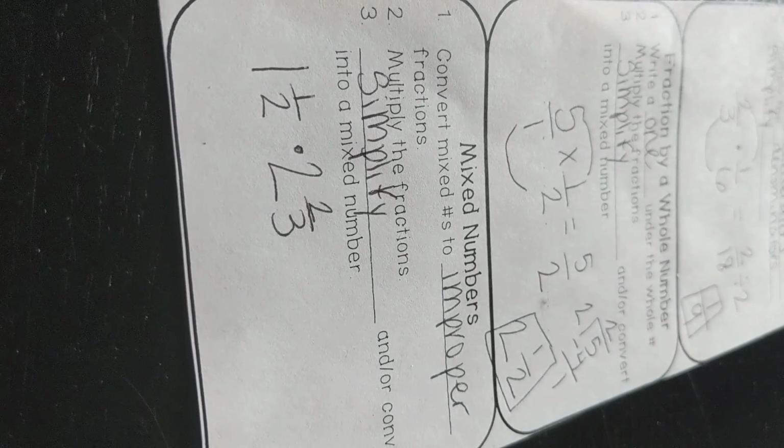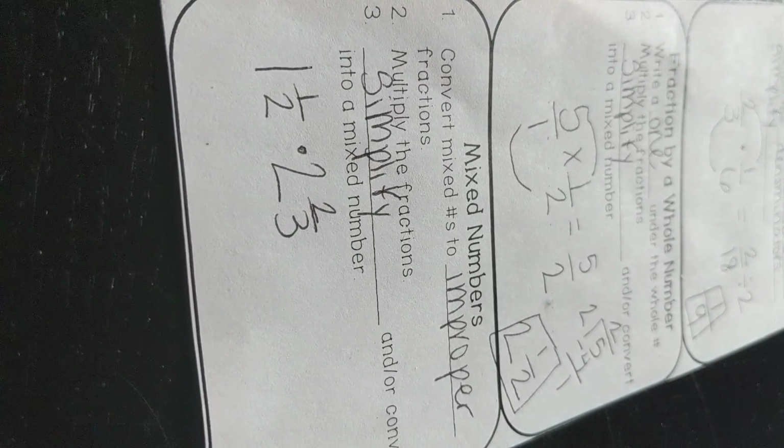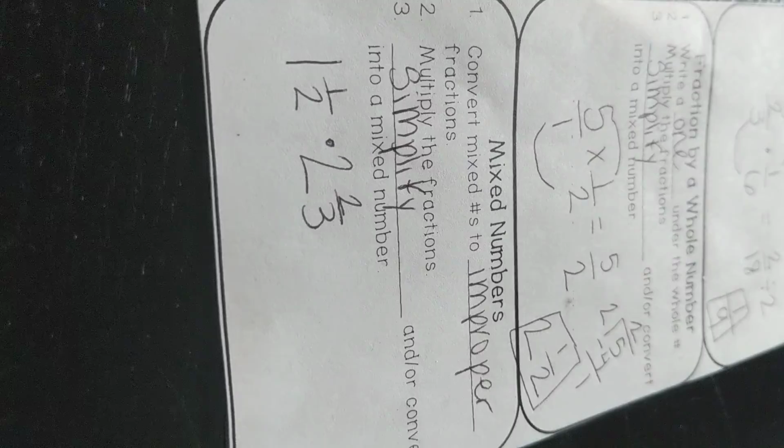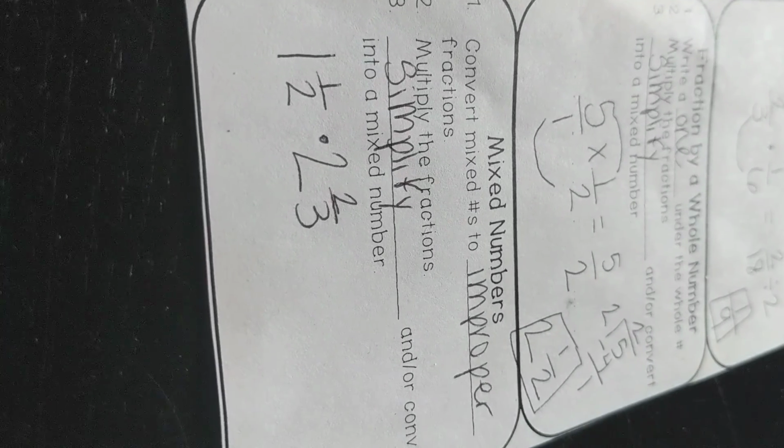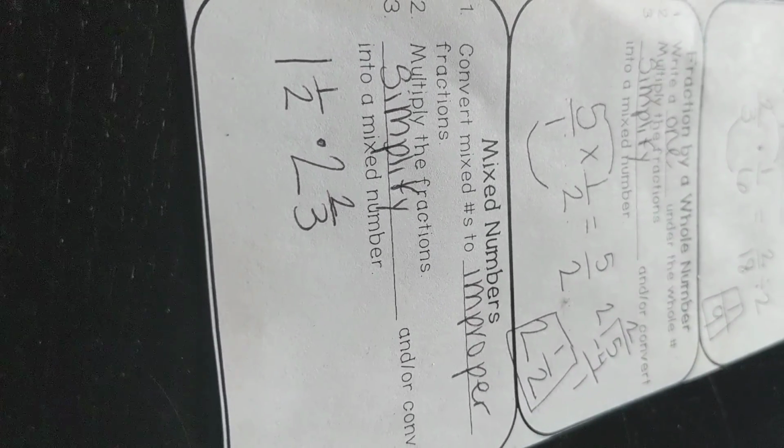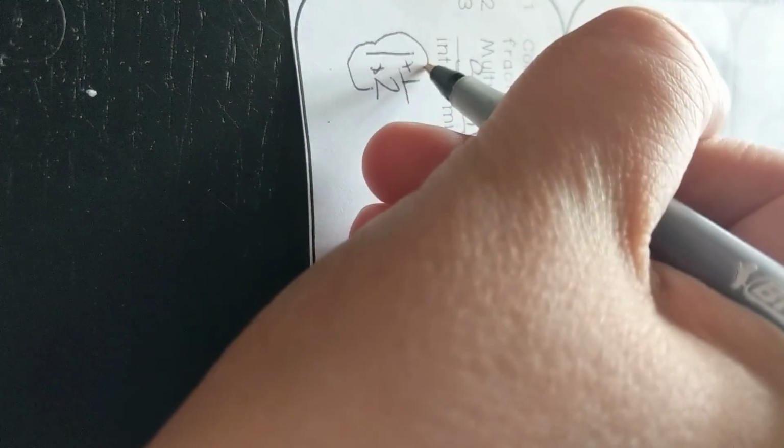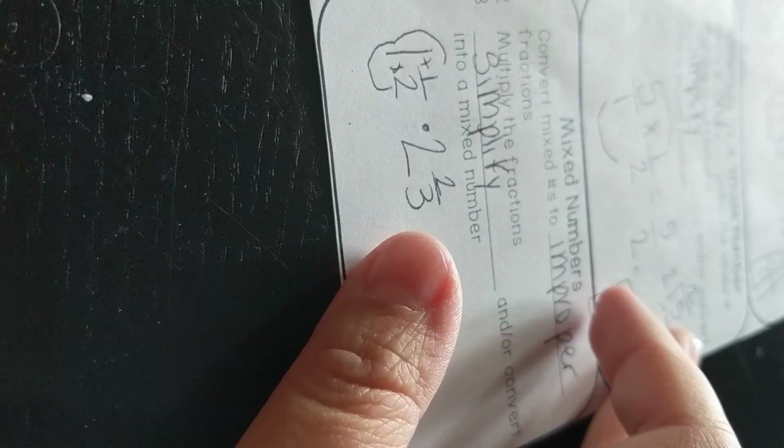Okay, last one. So multiplying mixed numbers. The first step is to convert into an improper fraction. We'll multiply the fractions, and then we'll simplify and/or convert into a mixed number if we have to. So remember, to make an improper fraction, we do our texes. So we'll multiply 1 times 2. Then we'll add the top. So 1 times 2 is 2, plus 1 makes 3.